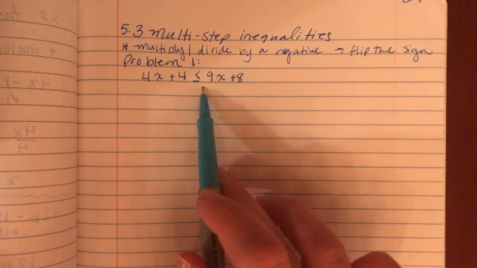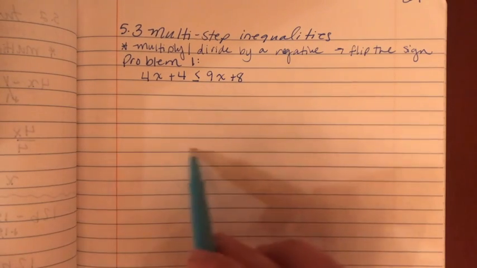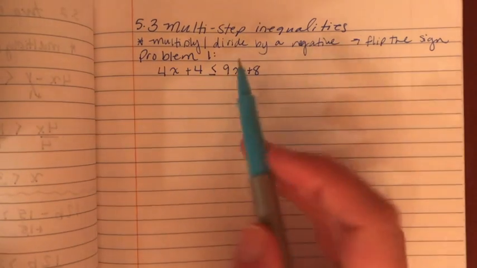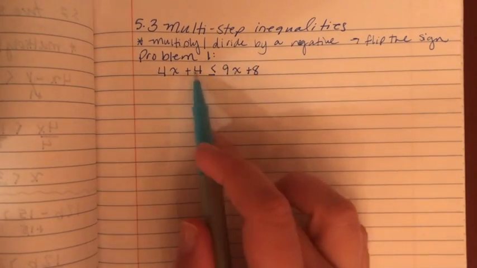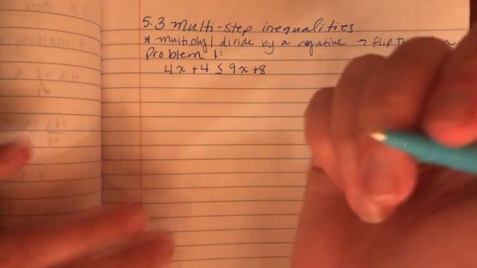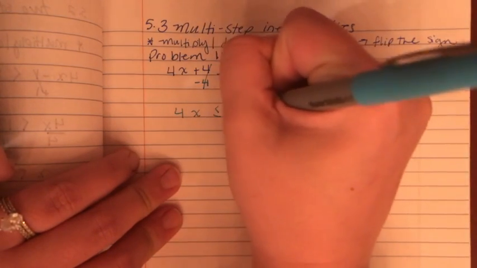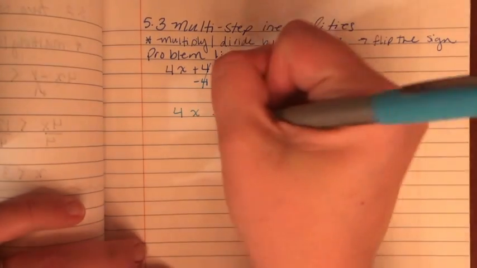So if when you see this problem you thought, oh, I would have done it a different way, that's fine as long as we get the same answer. The way that you solve these, for the most part, can be up to you. So I always like to first get rid of my just values, keep my x's around, or at least move them to one side, and then move my x's to one side. Again, if you like it in a different order, that's fine. So I'm going to subtract 4 from both sides, and now I have 4x less than or equal to 9x plus 4.